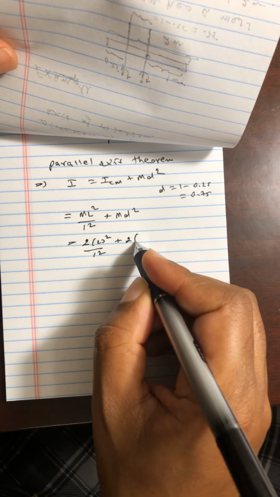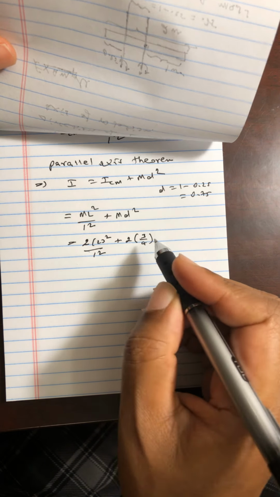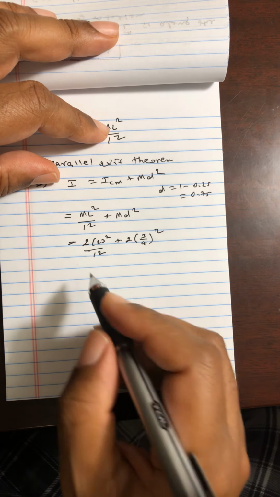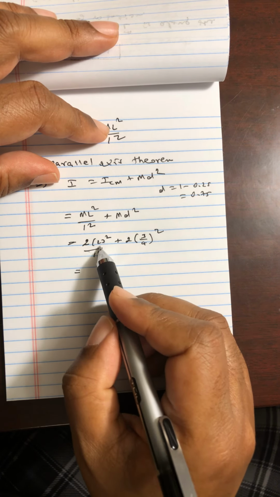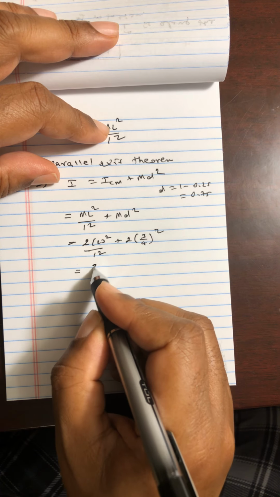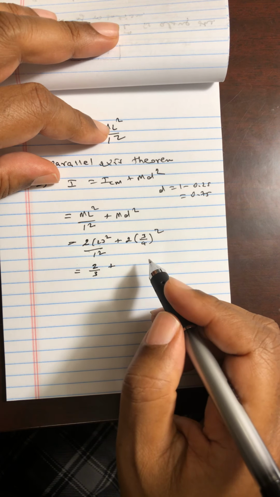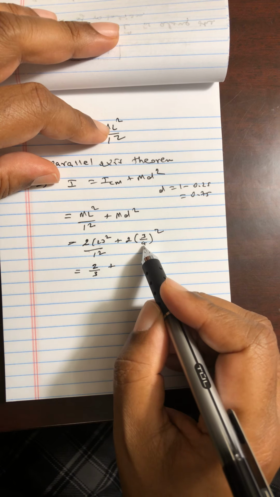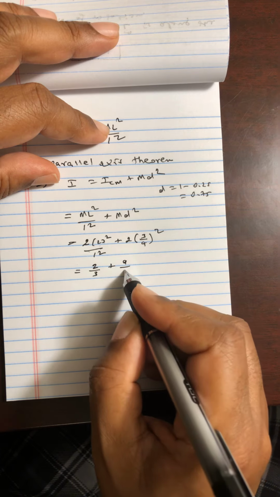Then the mass is 2, but the distance is 0.75, or 3 over 4, squared. So that's 4 times 2, 8 over 12, which is 2 over 3. Then over here 9 times 2 over 16, which is 9 over 8.